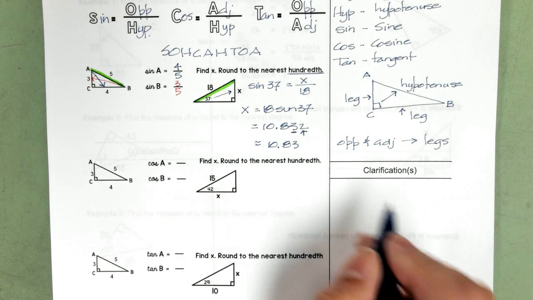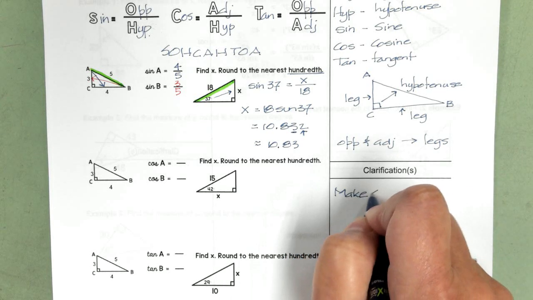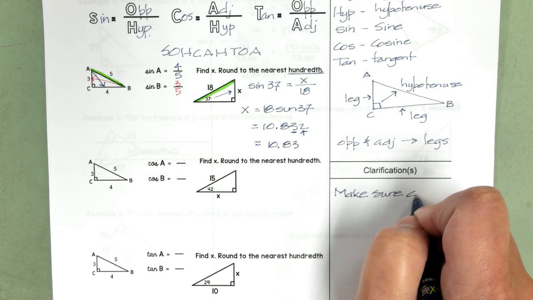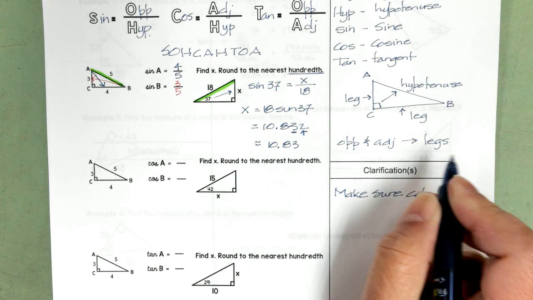Make sure when you're doing these trig problems that your calculator is set to degrees.